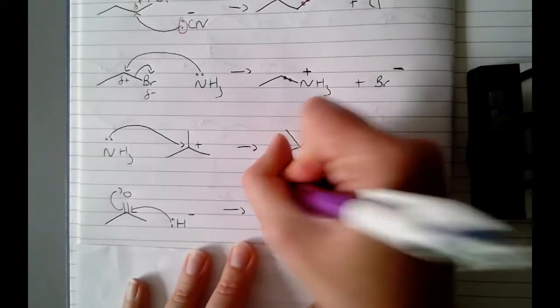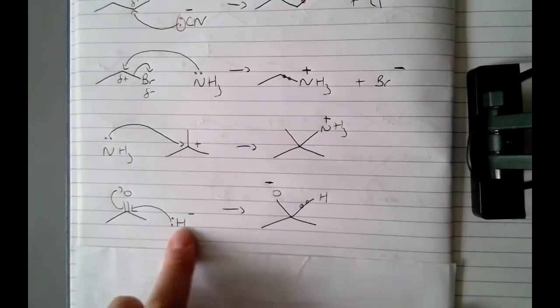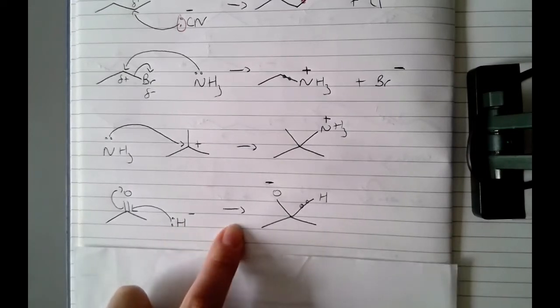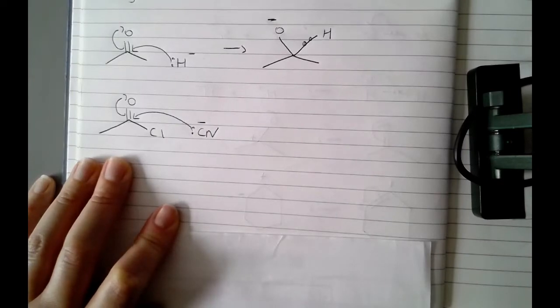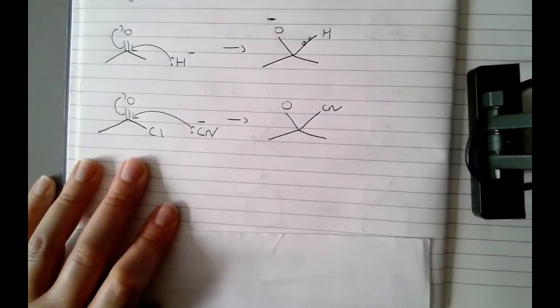Oxygen gains an electron, and oxygen ends up with a negative charge. So I started with something negative, and I'm ending with something negative. This next one is something similar, so again, have a go. So again, I've drawn out the product.